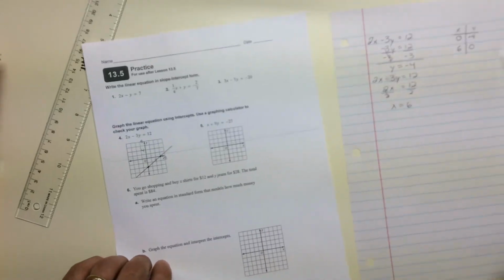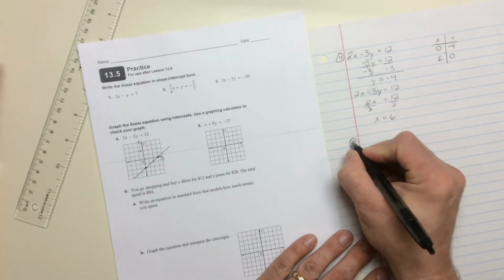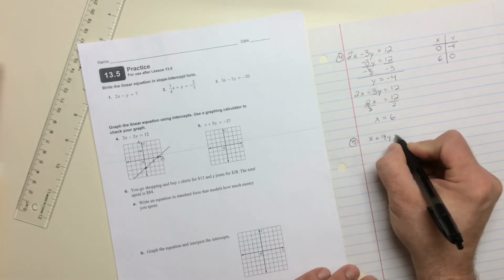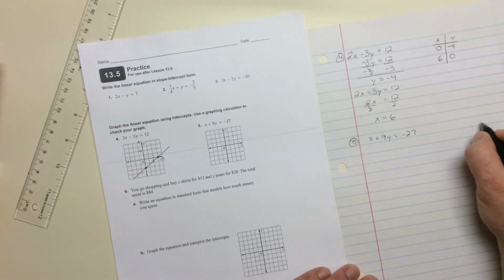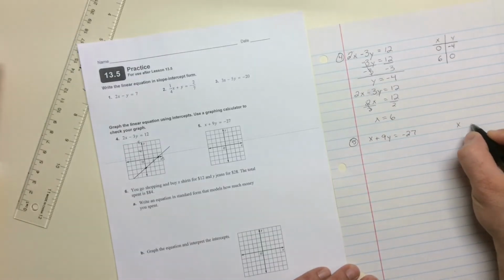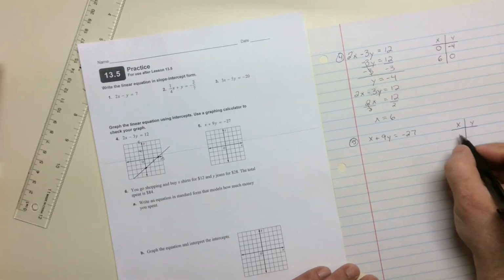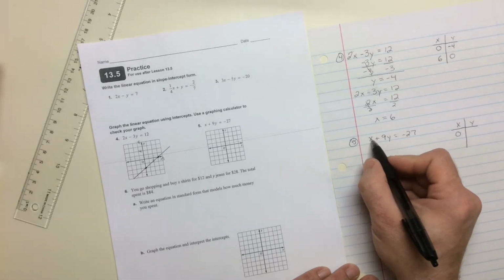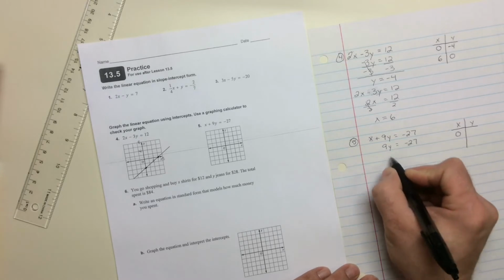For number 5, x plus 9y equals negative 27. We're looking for our x and our y. If we put in 0 for x, this just disappears. 9y equals negative 27.